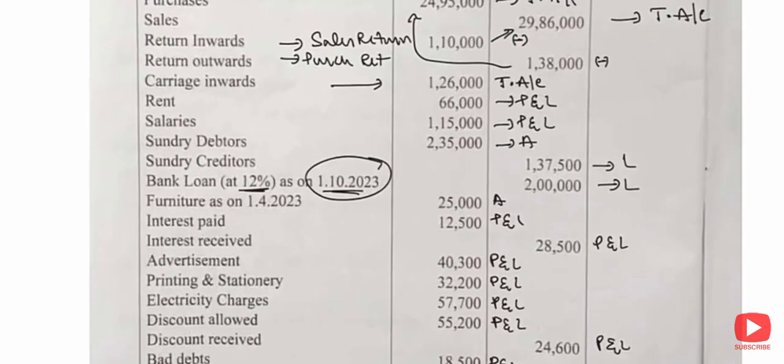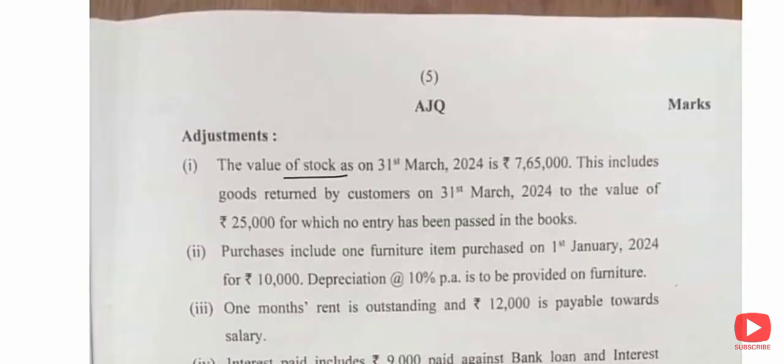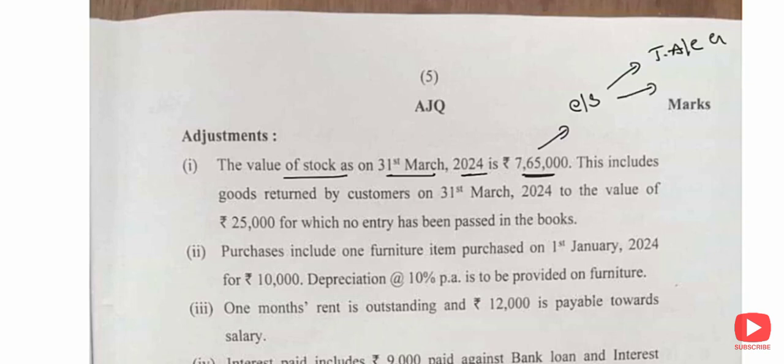Can you see same type of question was there in the study material as well? You'll see what adjustments they have asked. Value of stock on 31st March 2024 is 7,65,000. Closing stock. Closing stock what will you do? One trading account, credit, and another balance sheet. You're going to show it as asset.